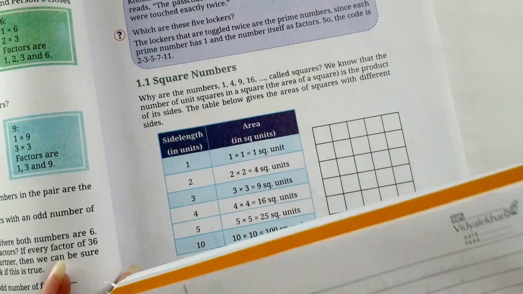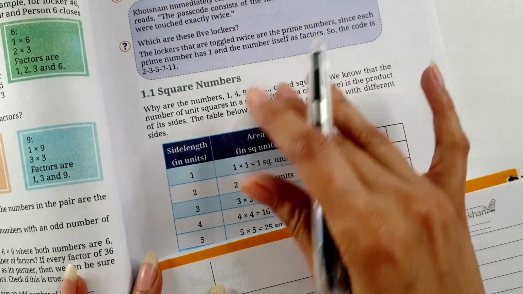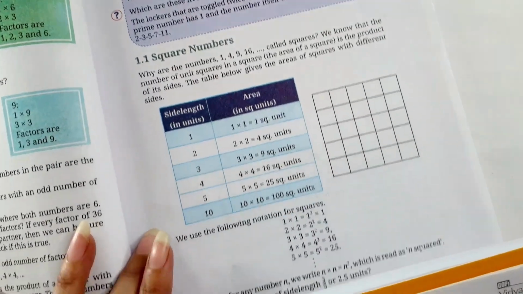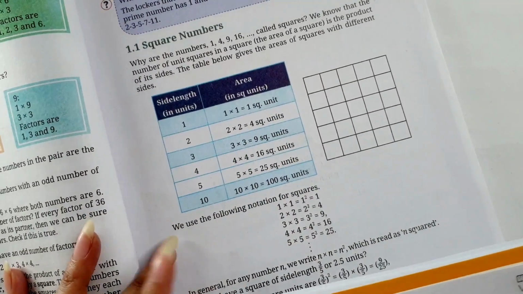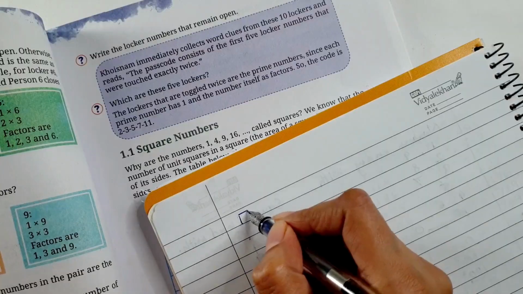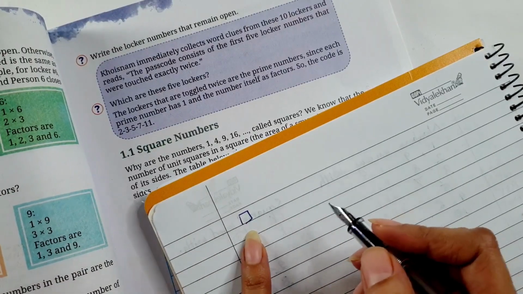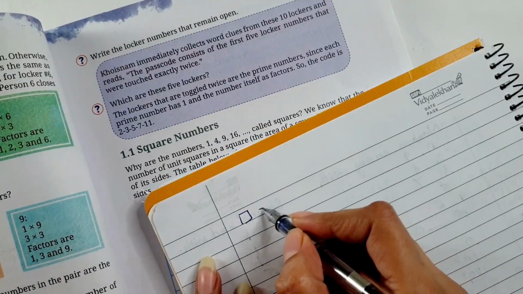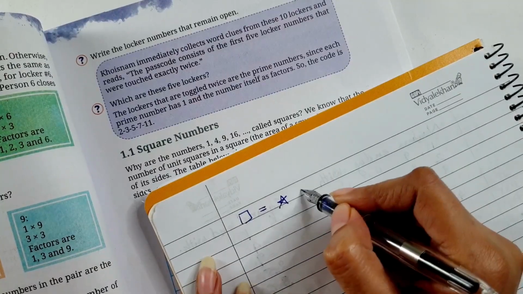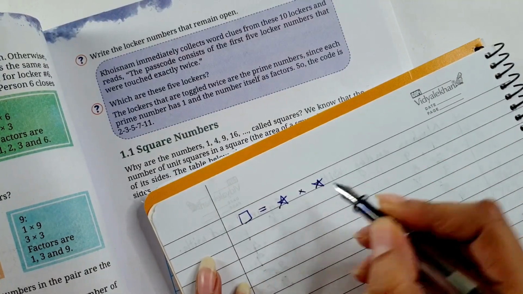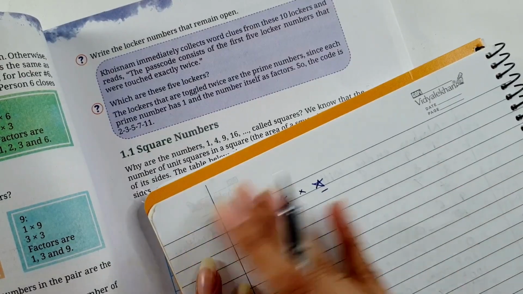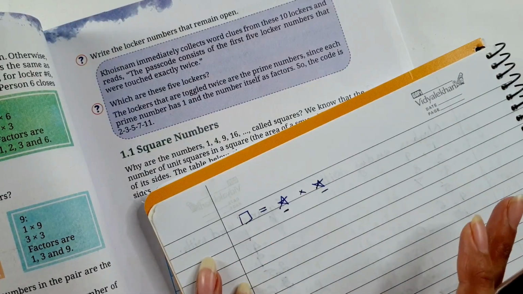So this is square numbers, and we're going to now start looking at what square numbers are and what the properties of square numbers are. To begin, let's see what square numbers are. Let's say this is a square number. Why is it called a square number? Or rather, when is it called a square number? When you can express it as a multiplication of some number with itself. This is a very simple way of representing it.